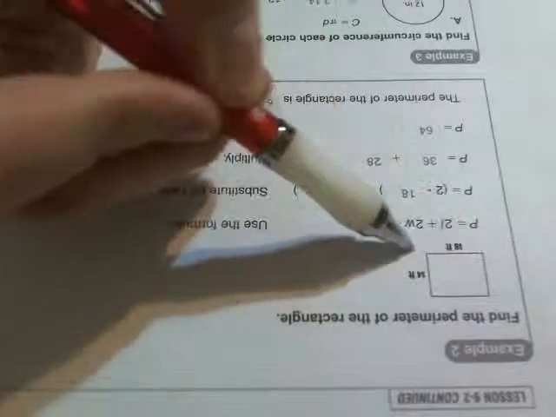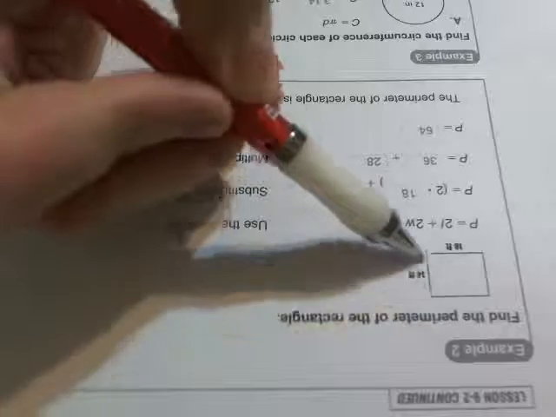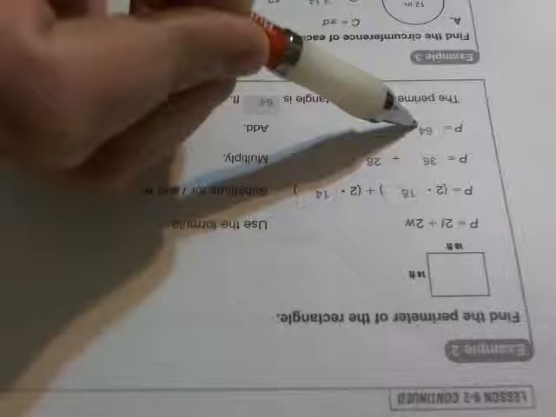They're saying here that you've got two lengths, two sides that measure 18, of course, and then two widths, two sides that measure 14, and you're supposed to add those two up. Well, two 18s make 36, and two 14s make 28. So I'm adding up 36 and 28. When I add up the 36 and the 28, I get 64. So the perimeter of the rectangle, the distance around the entire shape, is 64 feet.